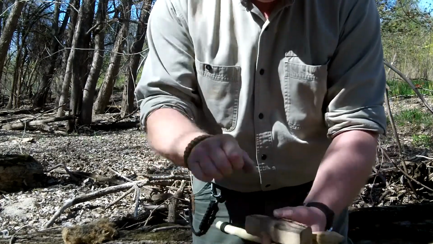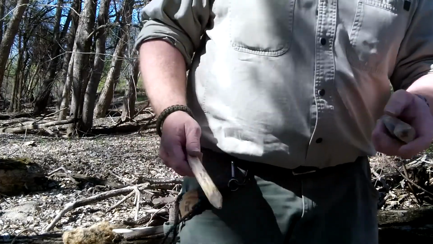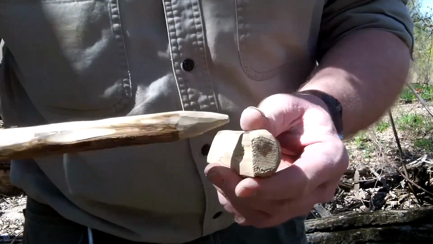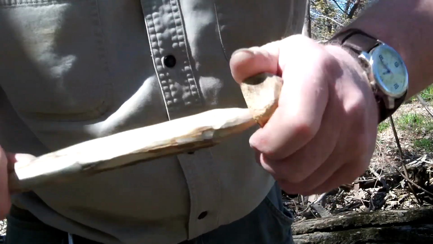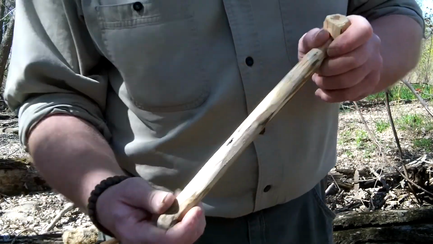I'll just put together some kind of a bearing block. Okay, got my bearing block down here. Just a little piece of wood with a divot in it so that I can bear down on the spindle. I think that's going to work pretty good.